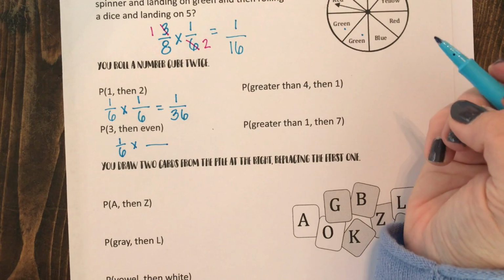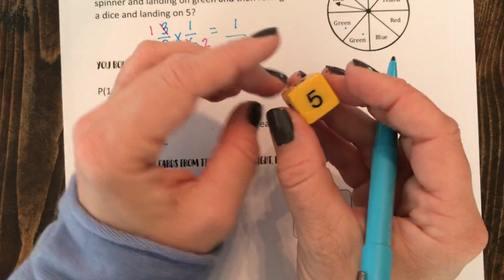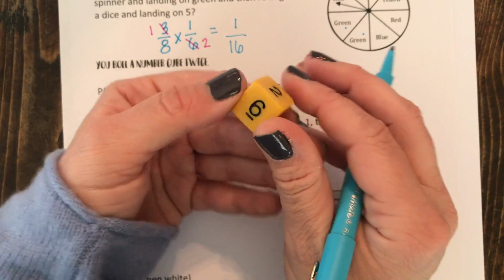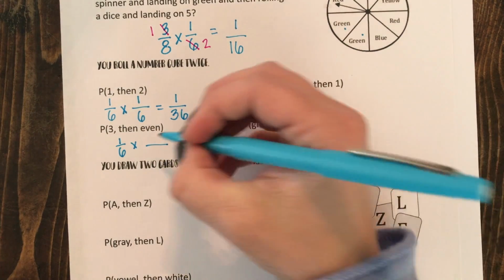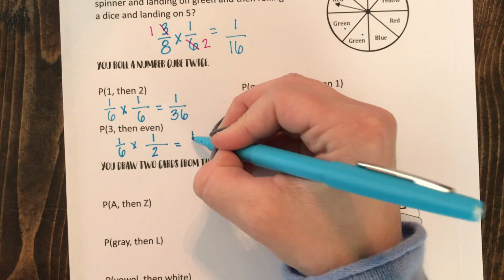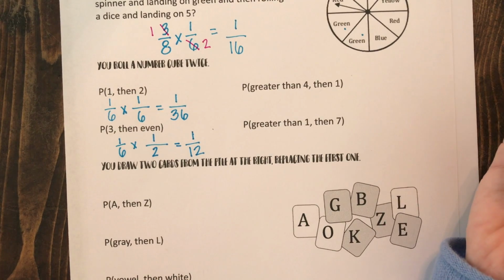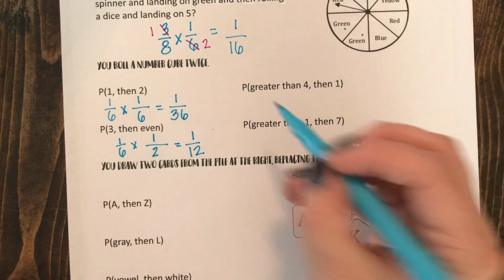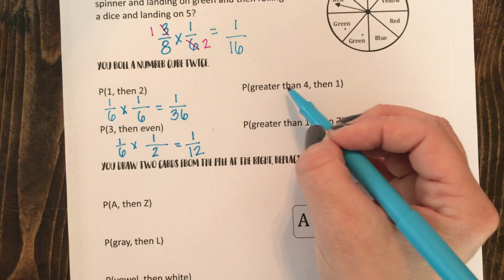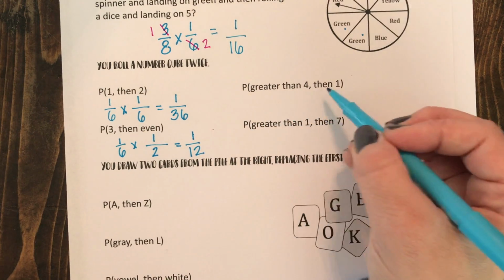And then how many of the numbers on a dice are even? Right, so I should have 2, 4, and 6. So that's half of the numbers, right? That's 3 out of 6, or half. So 1 times 1 is 1, and 6 times 2 is 12. Hey, we're always writing our answers as simplified fractions. And then something that I'm not sure if I explained, but when you have the letter P and then this inside parentheses, it means what's the probability of, and then these events.